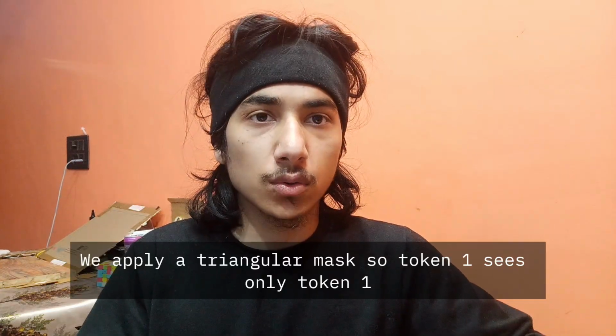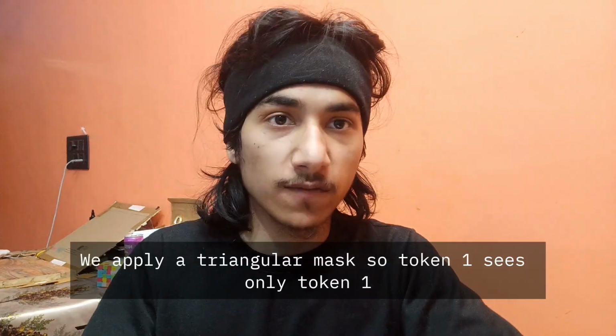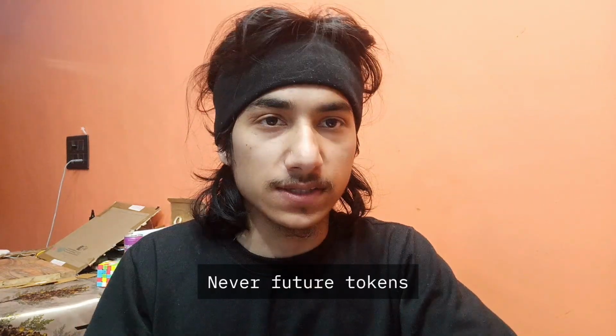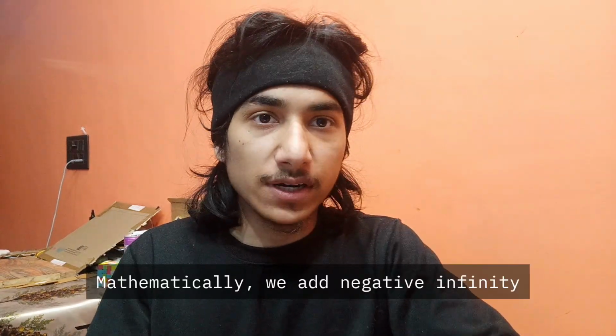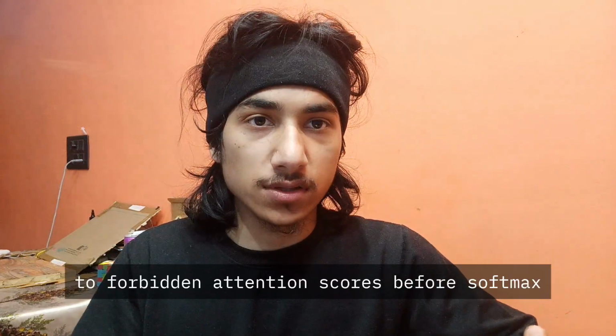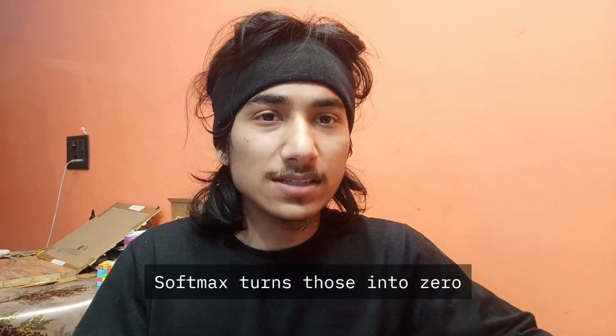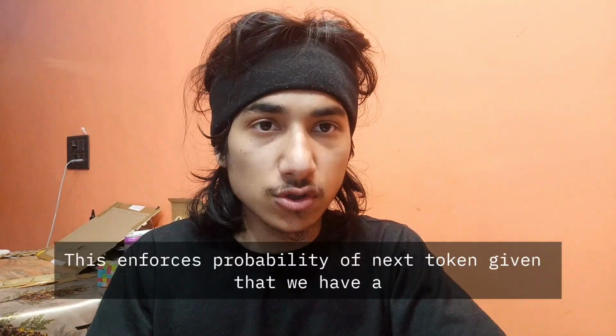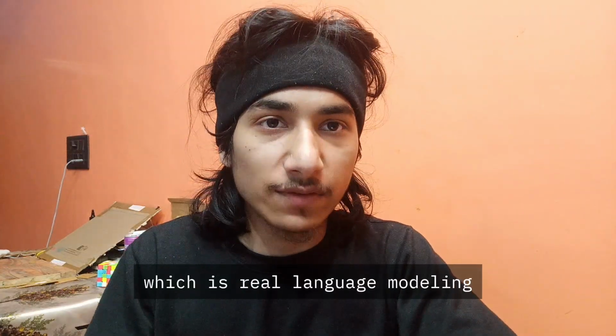Now, causal mask, which enforces time. We apply a triangular mask. So token 1 sees only token 1. Token 2 sees 1 and 2. Token 3 sees 1, 2 and 3. Never future tokens. Mathematically, we add negative infinity to forbidden attention scores before softmax. Softmax turns those into 0. So the model literally cannot look into the future. This enforces the probability of the next token given the previous tokens, which is real language modeling.